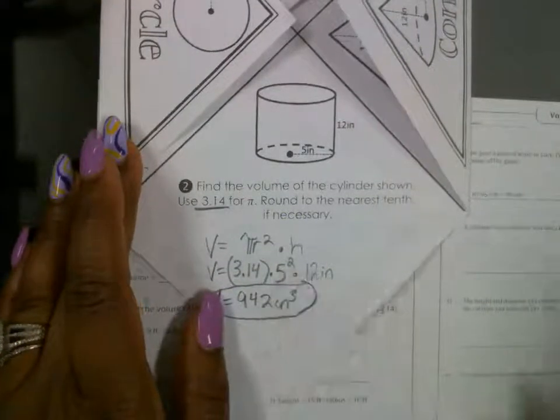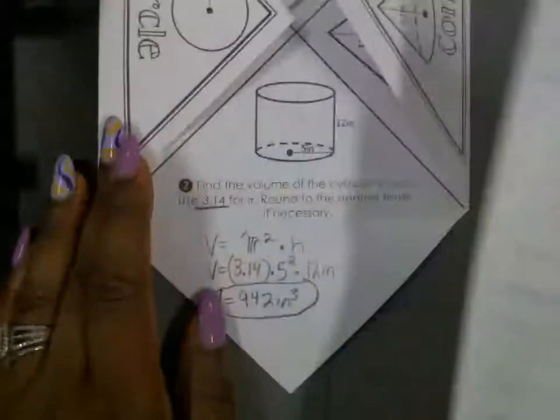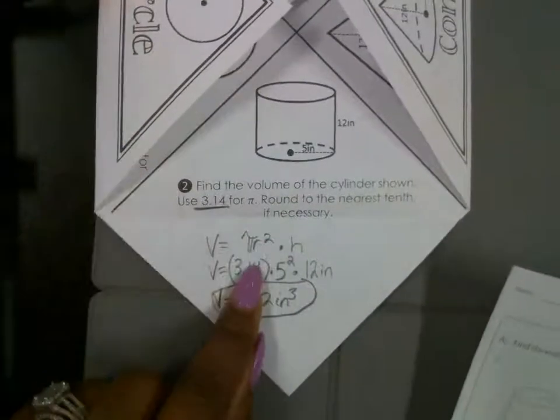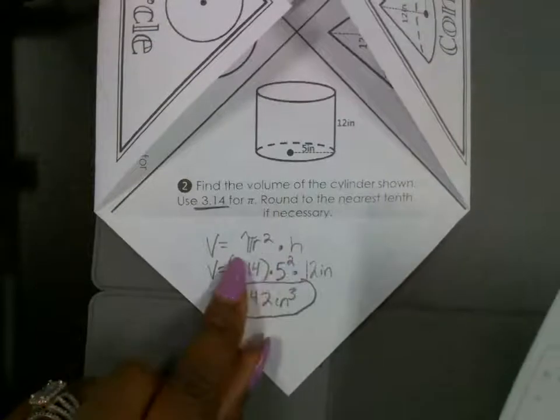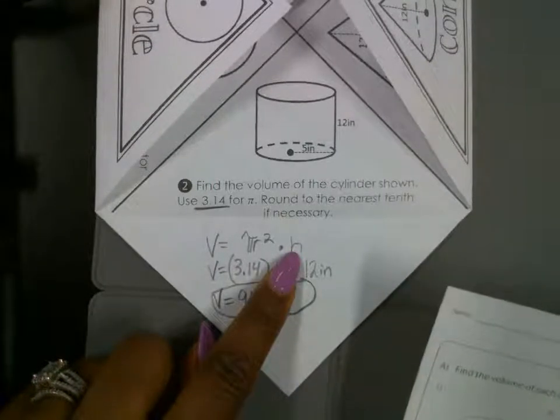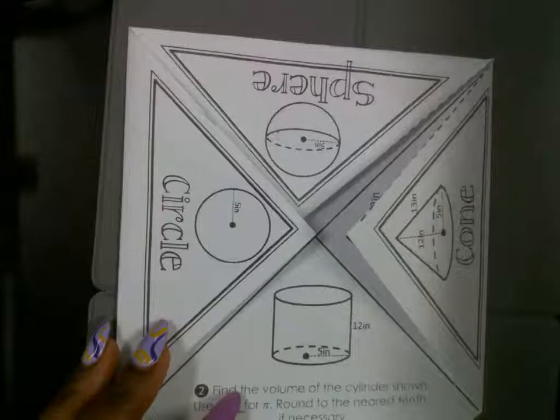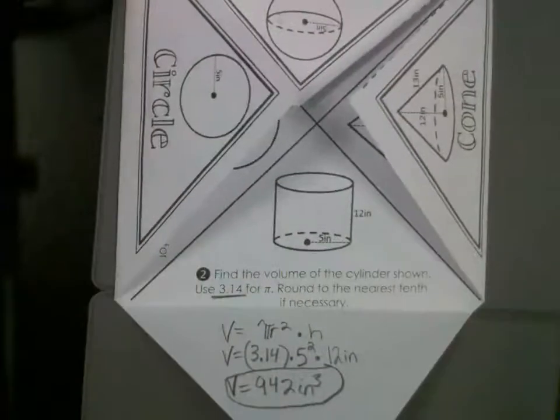No, you just need this sheet right here. Okay. Yes, baby. Which this one? Yeah. Here, you can have this. Anybody else? Okay.